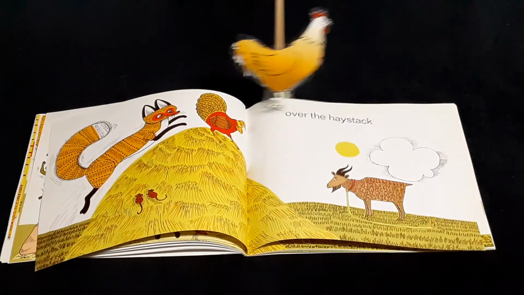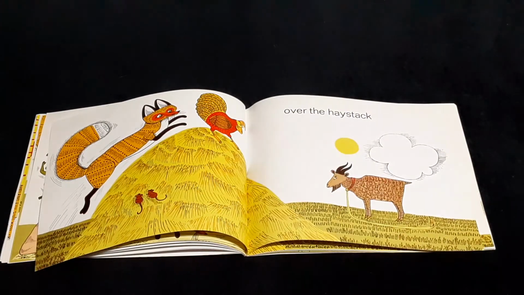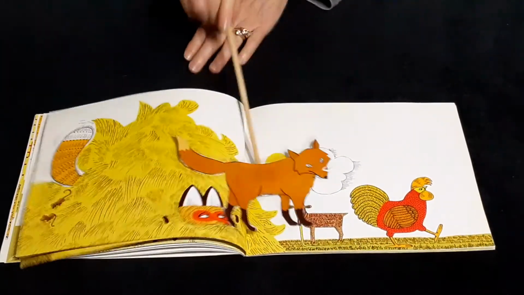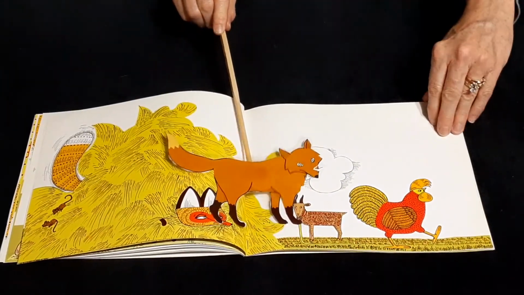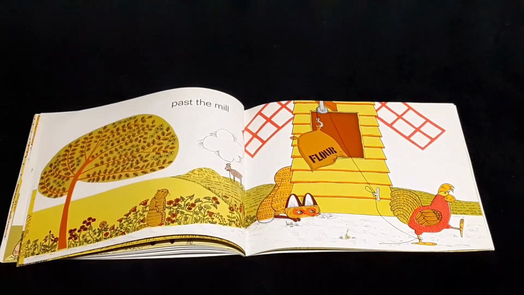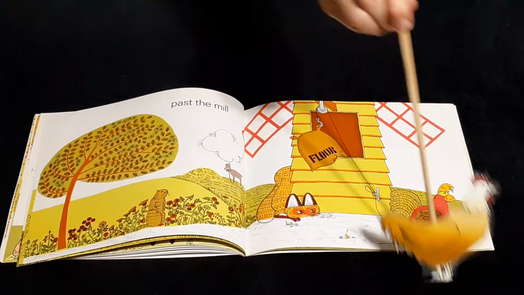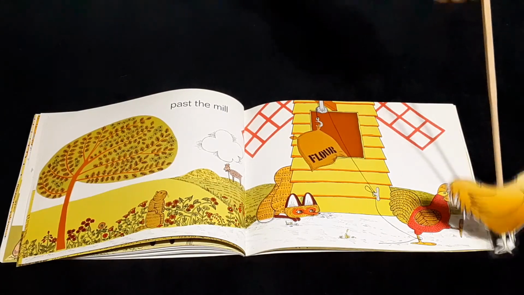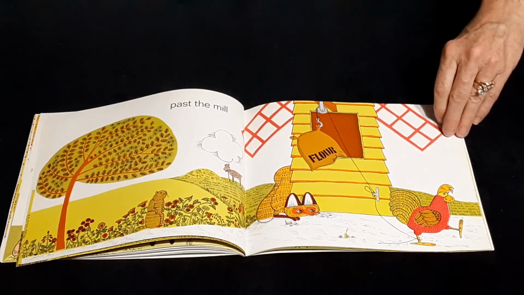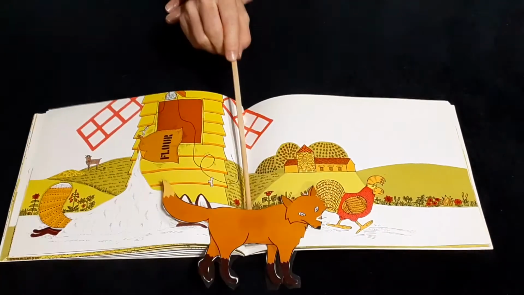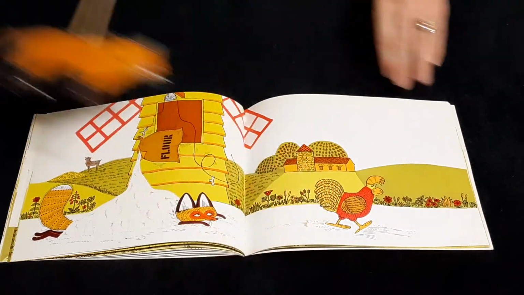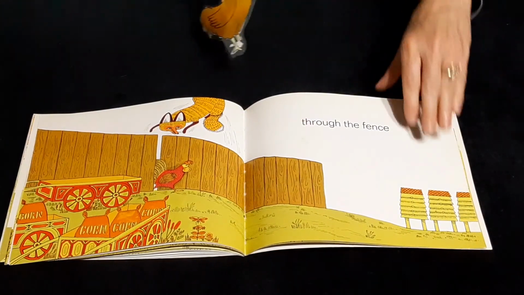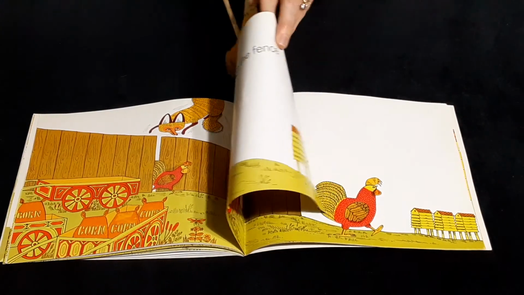Oof! Past the mill. Poof! Through the fence.